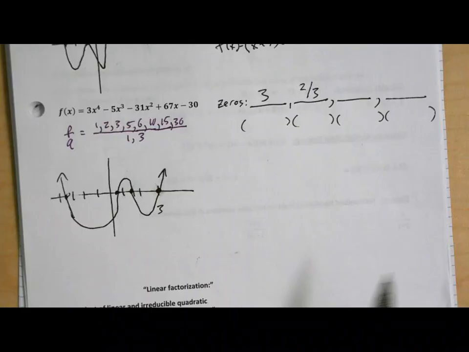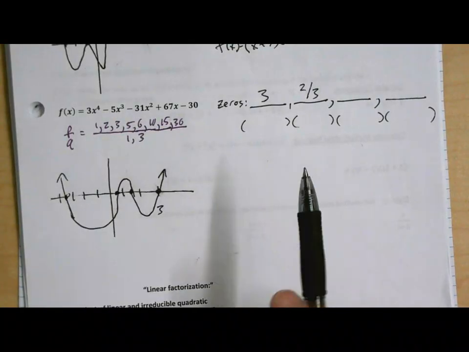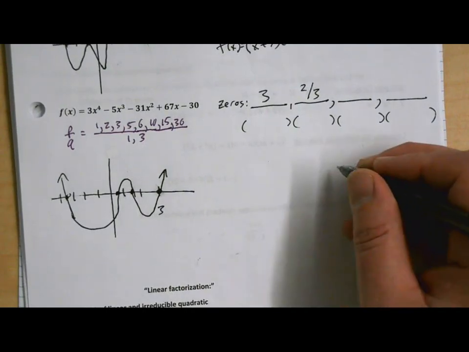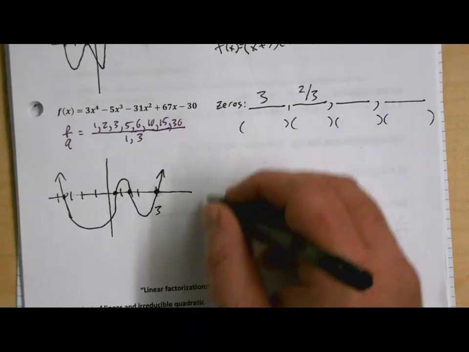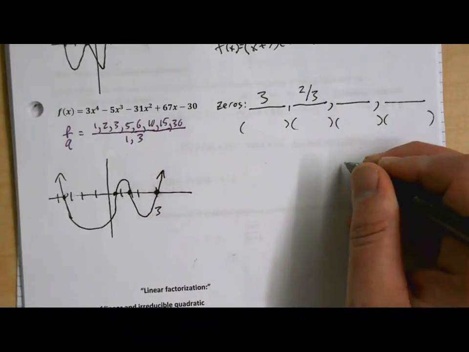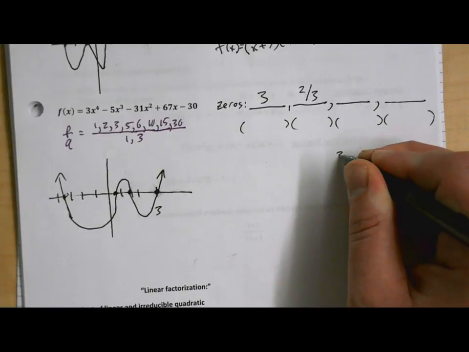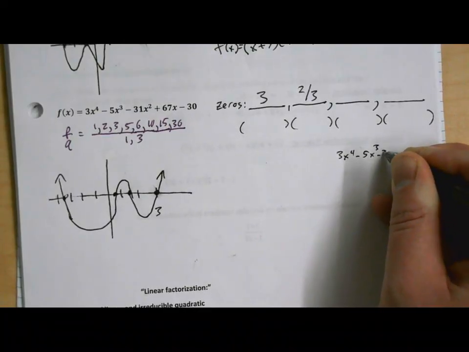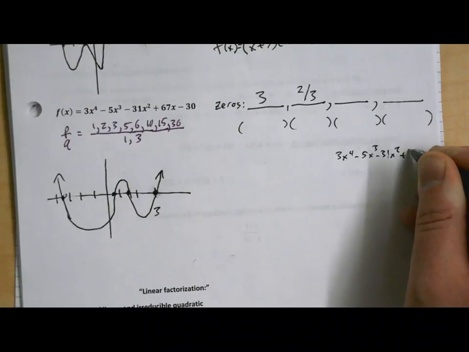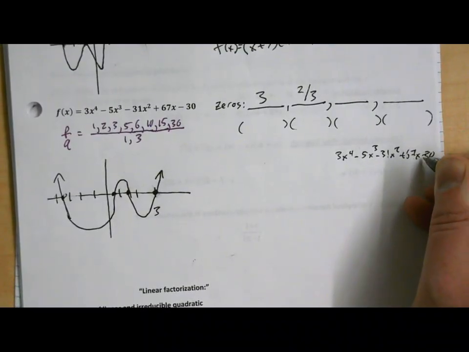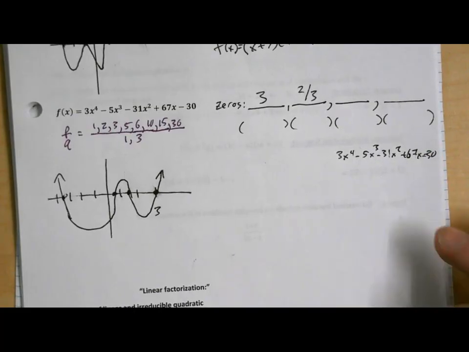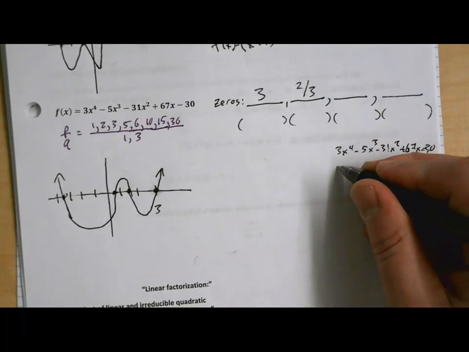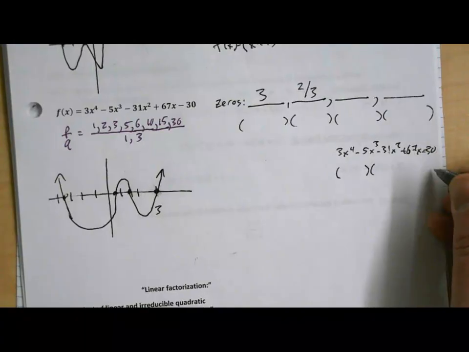We're going to need to take this polynomial and do some factoring on it. I'm going to write this off the side. I'm trying to leave myself some space here to do some synthetic division. I'm going to write my original polynomial off to the side here. 3x to the 4th minus 5x to the 3rd minus 31x squared plus 67x minus 30. That's my original polynomial. And I'm going to start factoring it. So every step of synthetic division that I do, I am going to factor this thing out a little bit.